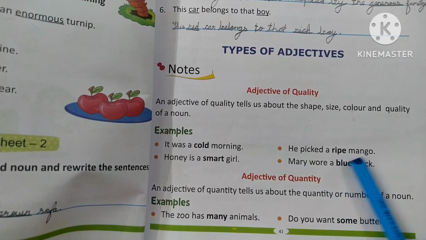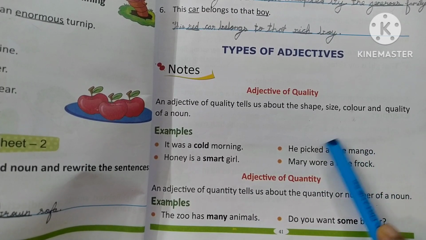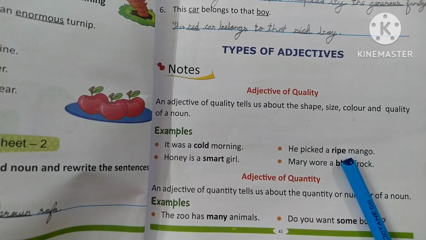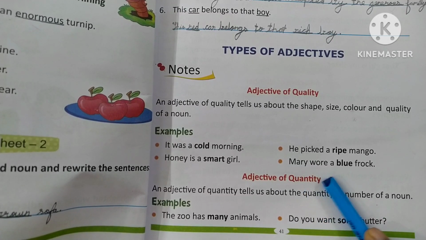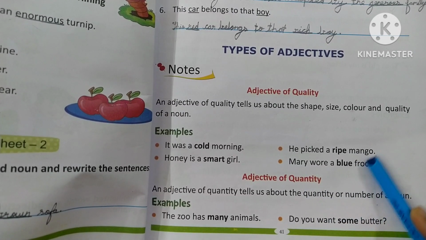He picked a ripe mango. Mango is the noun. Ripe is the adjective which is defining how is the quality of the mango. It is a ripe mango. Next, Mary wore a blue frock. Frock is a thing which is a noun.